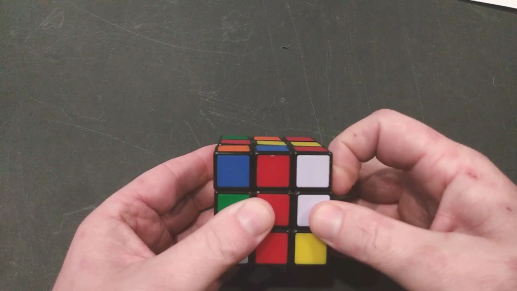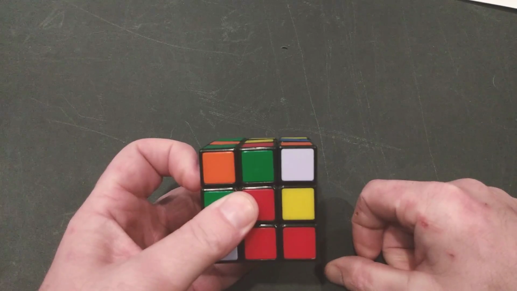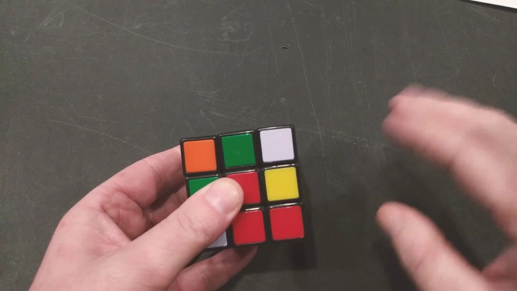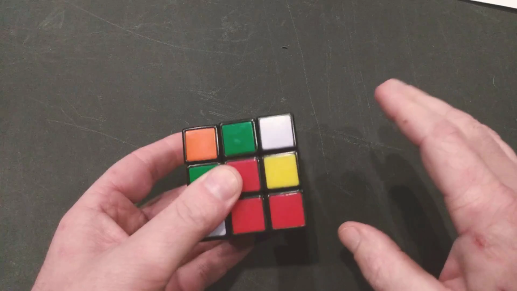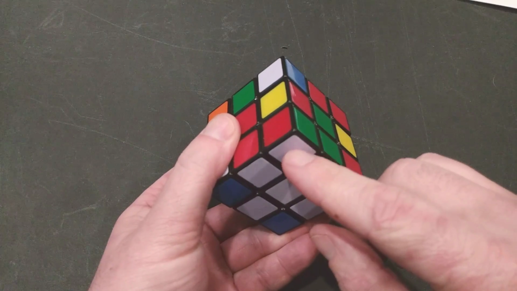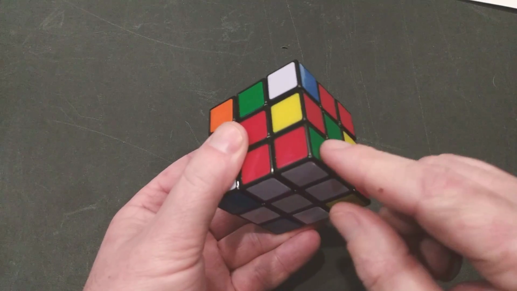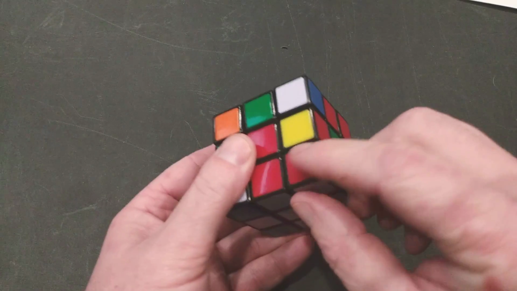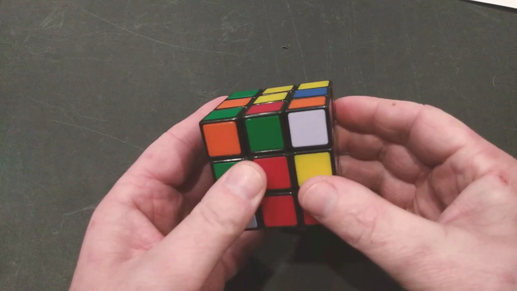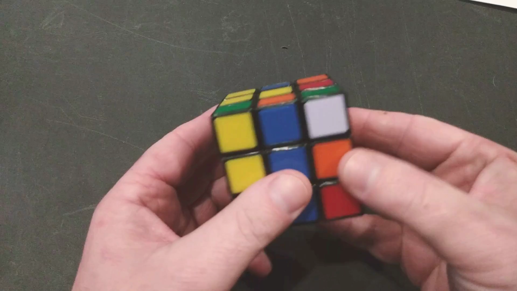Right, top, right prime, top prime. And you always want to do all the steps all the way through until the end. Now if you look at this corner, white, red, green, it's in the right position, and it's where it belongs. Now we can find another one.